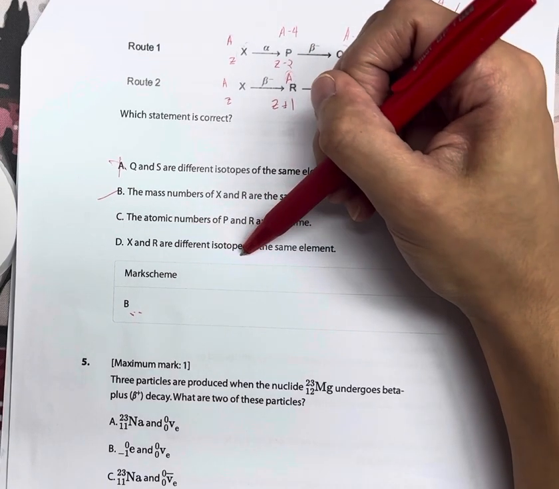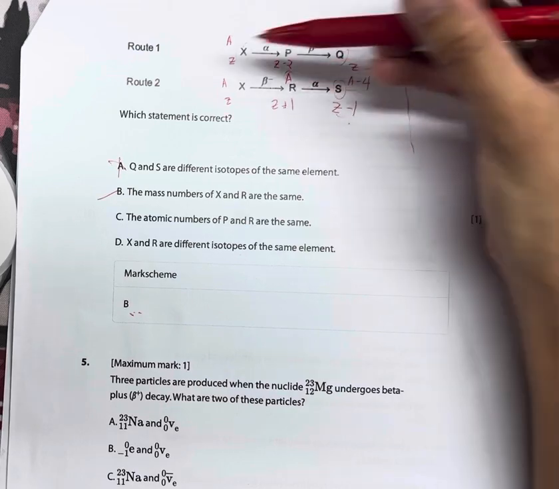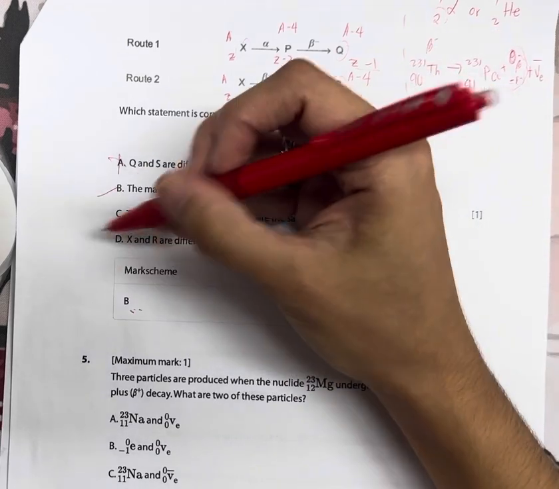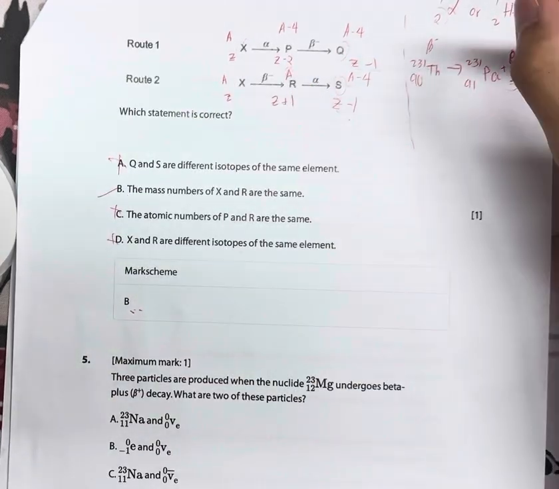Because in order for them to be isotopes, the number of protons must be the same. Here, this is Z plus 1. So, this is also not correct. Therefore, the answer must be letter B.